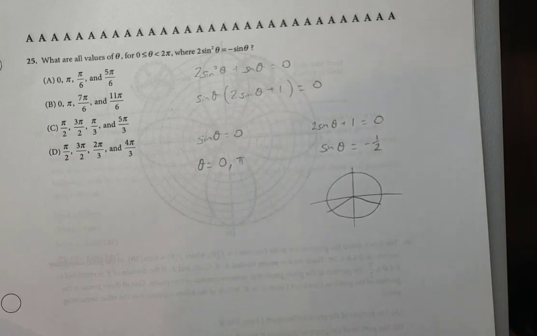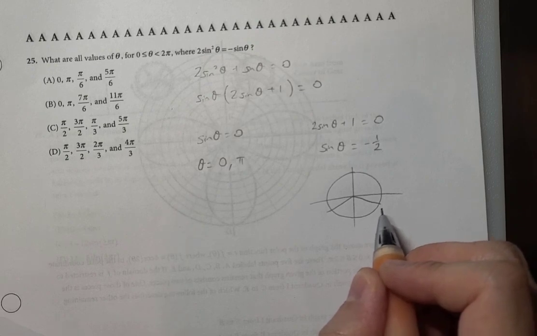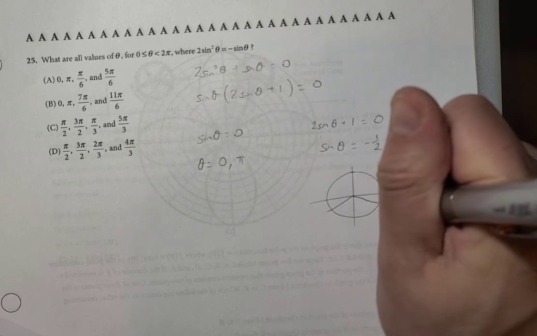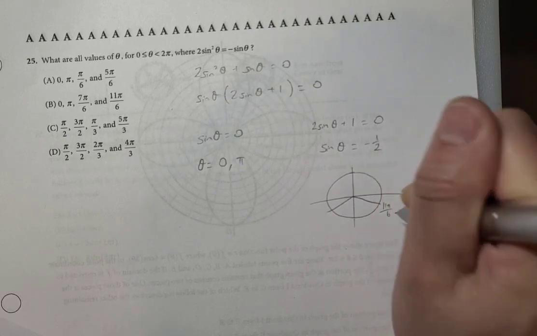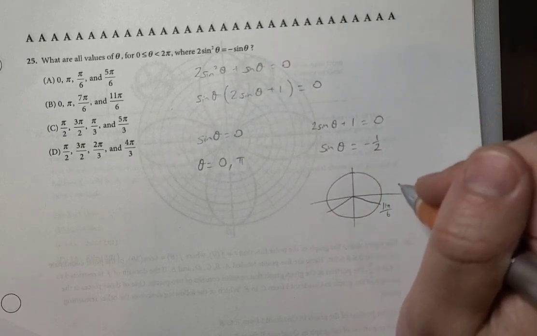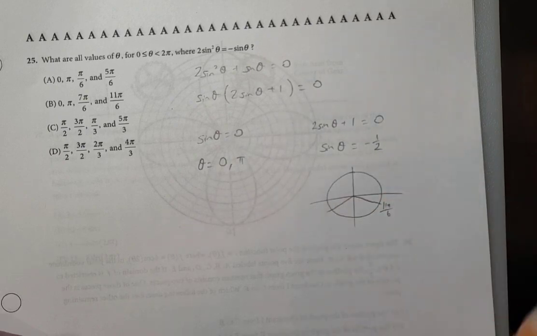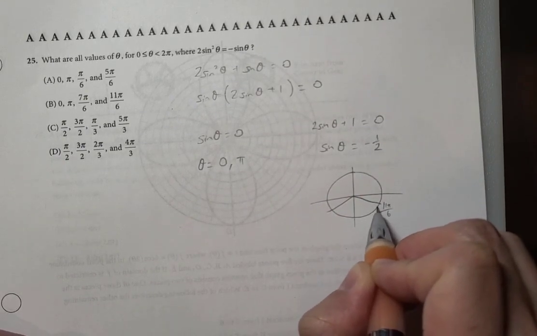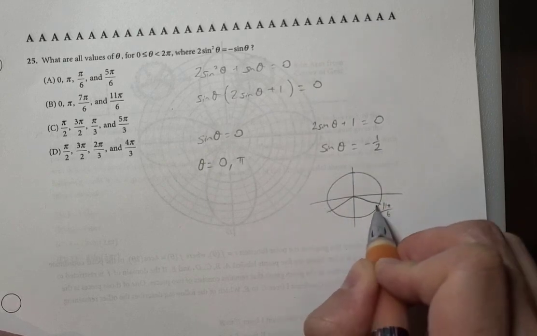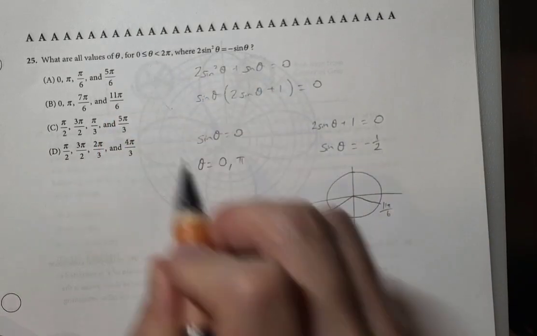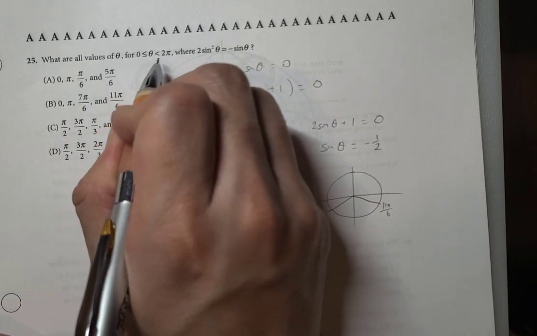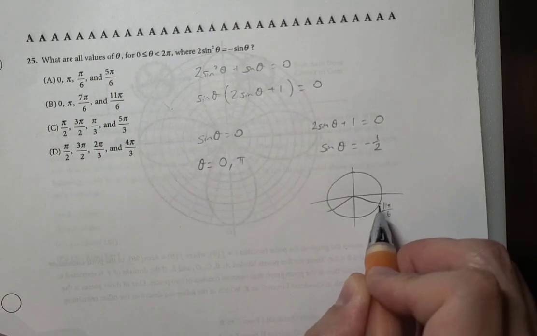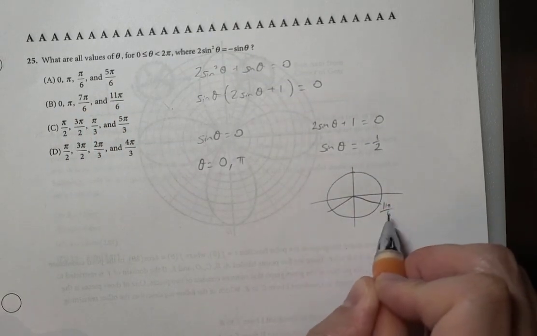I know that this one would be 11 pi over 6. Okay, because I know that sine of negative pi over 6 would be negative half. This is the same thing as negative pi over 6. So I just add 2 pi to it, swing it into this domain of theta. So negative pi over 6 plus 2 pi, that's 11 pi over 6.